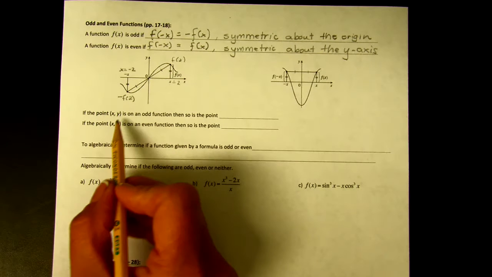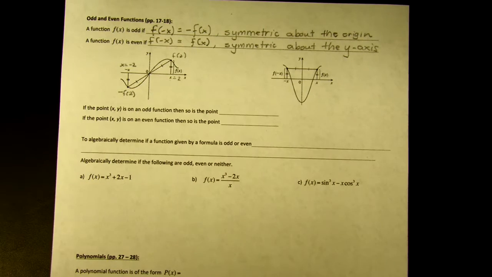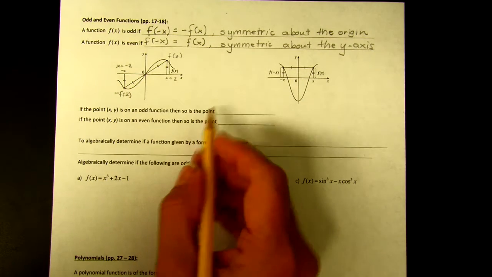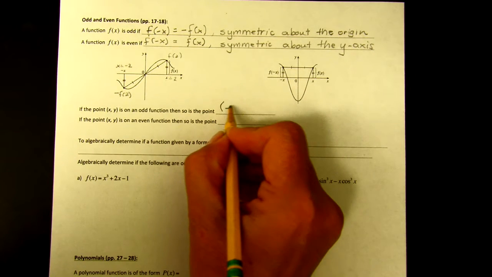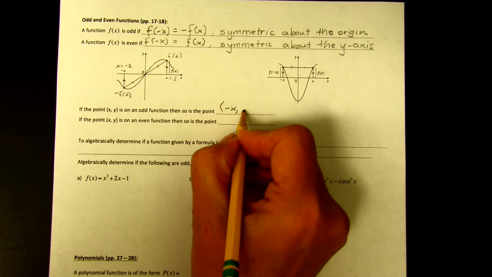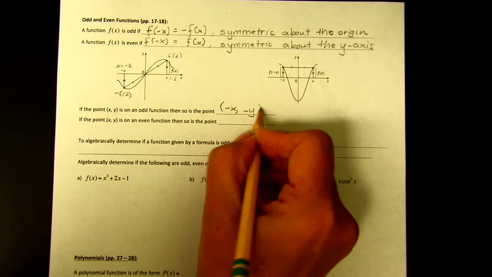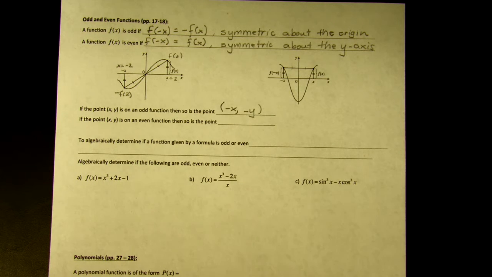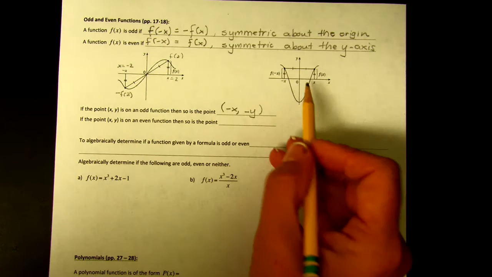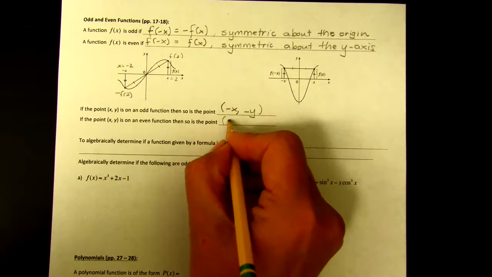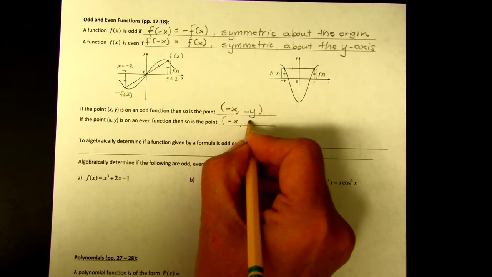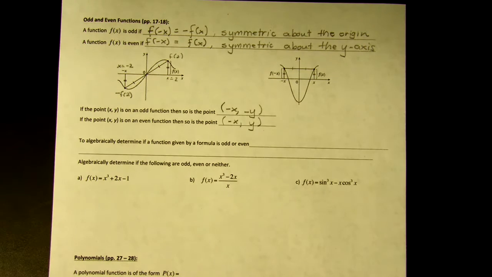So if the point x, y is on an odd function, then we know that the point negative x, negative y is also on that odd function. And if the point x, y is on an even function, then so is the point negative x, but the y stays the same.